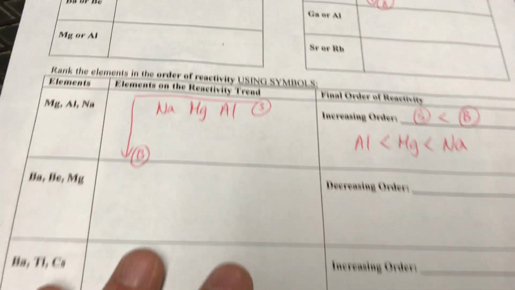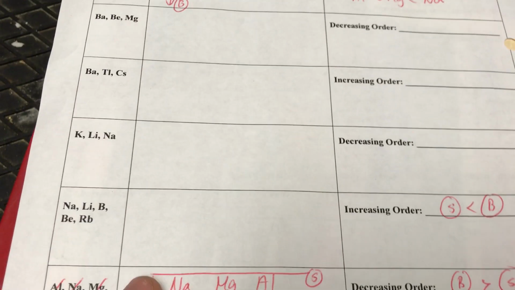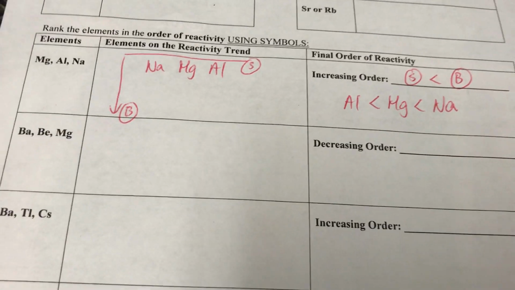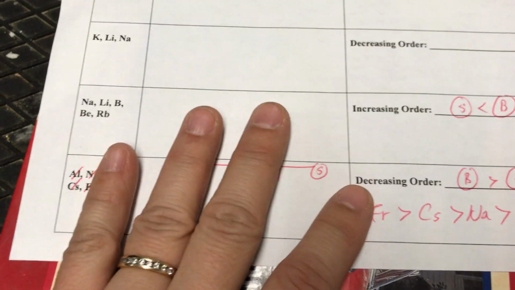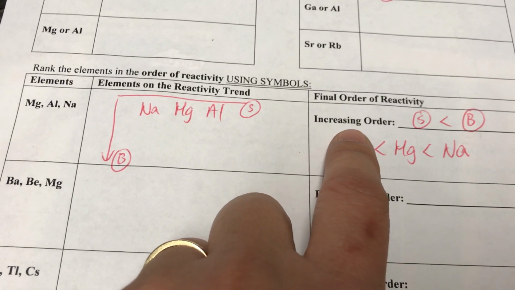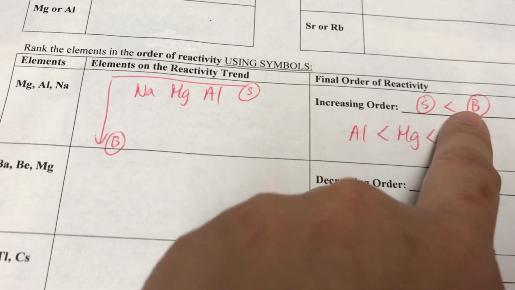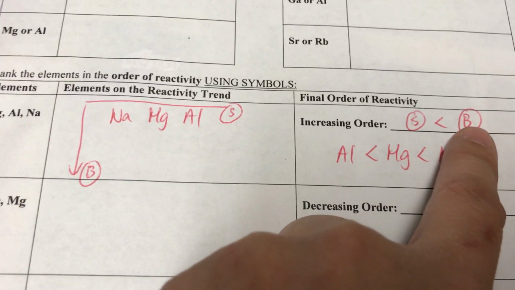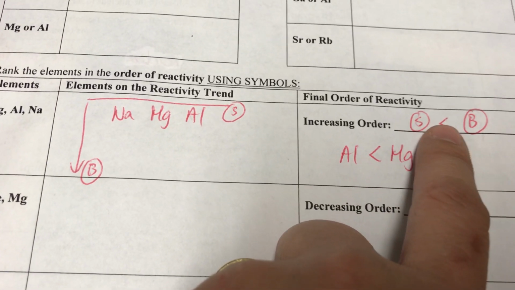Okay. Now, on the bottom here, we can actually do one question. So if it's increasing, it will be from small to big. And the arrow, we're going to use this arrow because this arrow is the big mouth always facing to the big. So small to big.